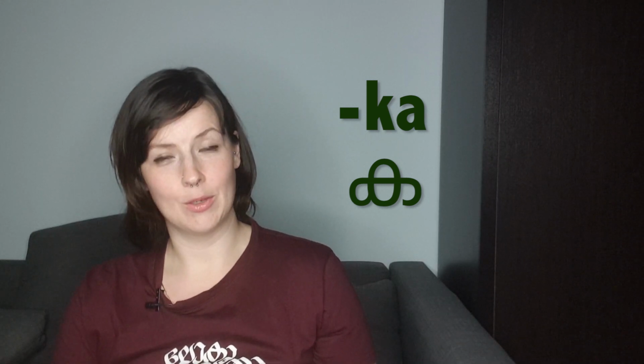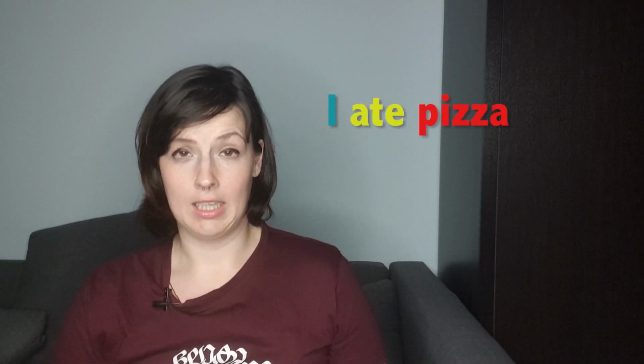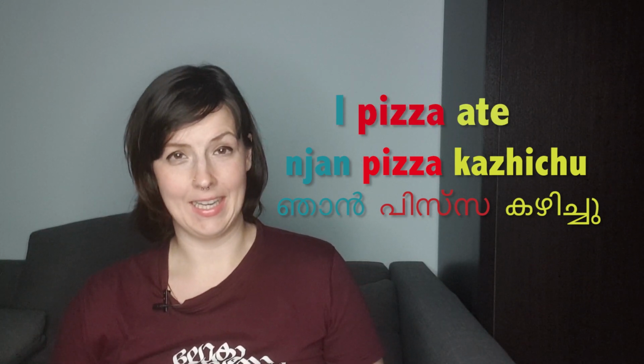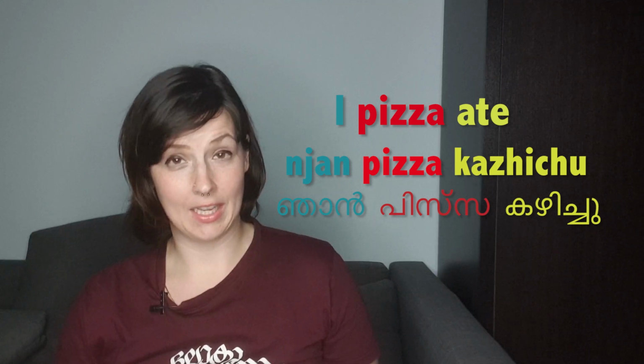When you look up a verb in the dictionary, you'll find it in its basic form, and its basic form always has ka at the end. It's important to know this because then you need to know how to play with the verb in order to make it do the things you want it to do. When using verbs in Malayalam, remember that verbs go toward the end of the phrase. So if I wanted to say, I ate pizza, in Malayalam we would say, Njan pizza kaichu. I pizza ate.